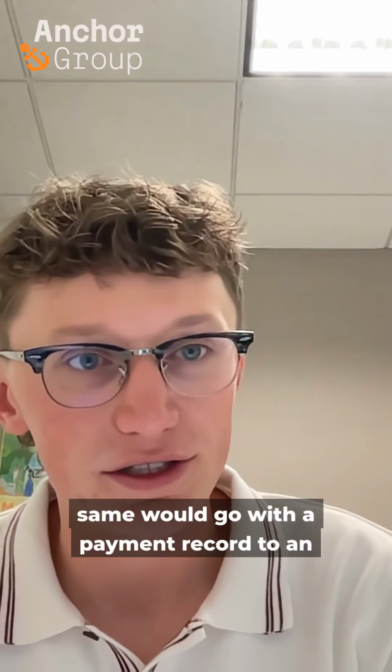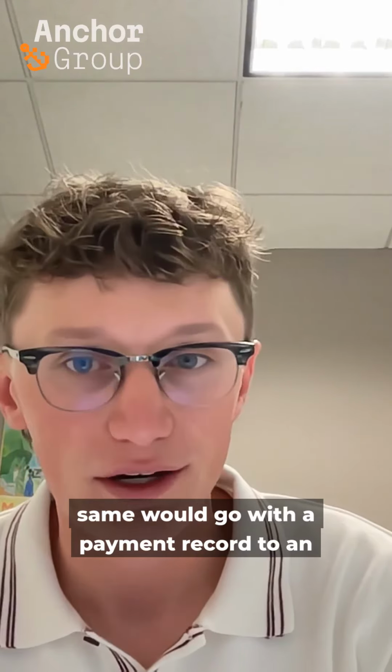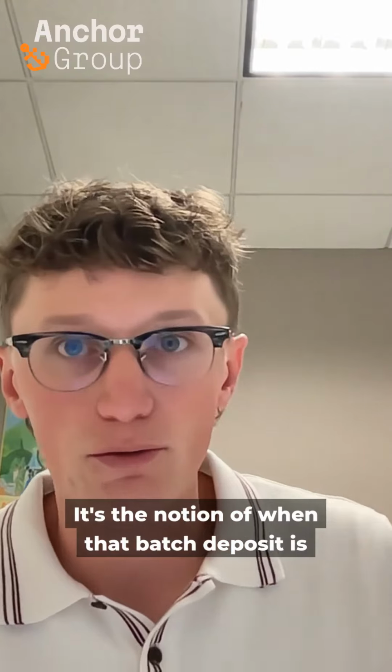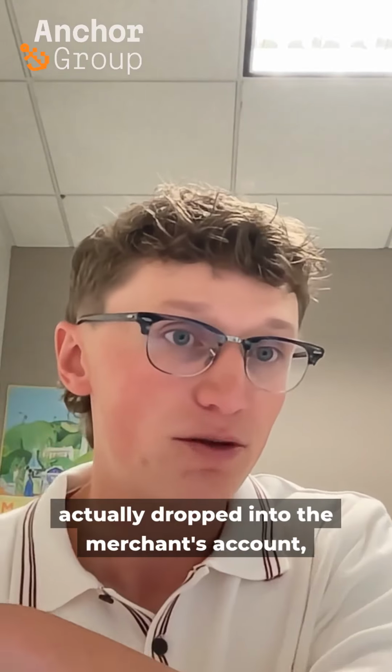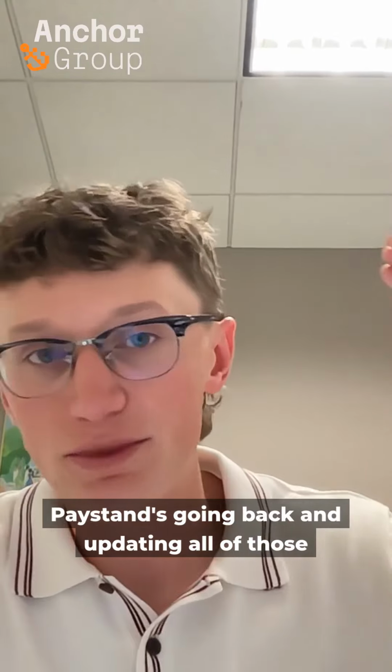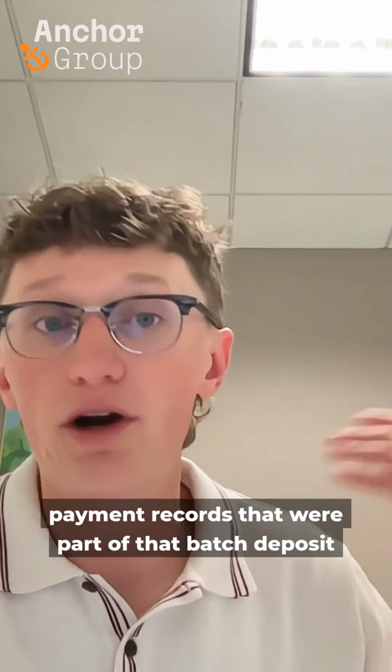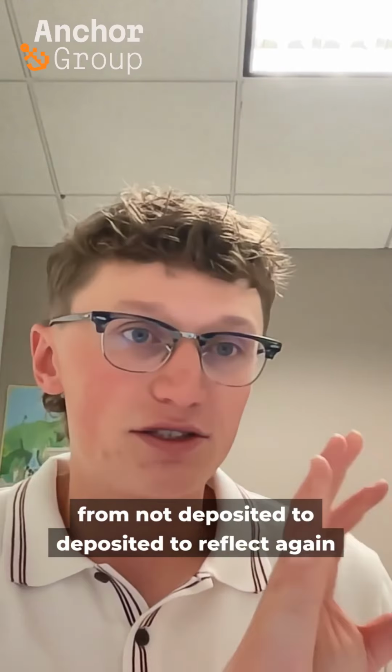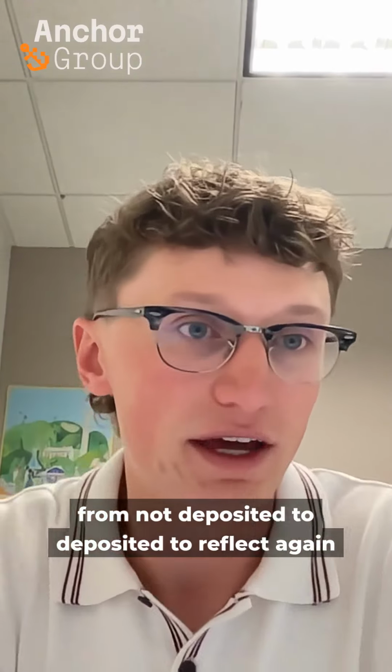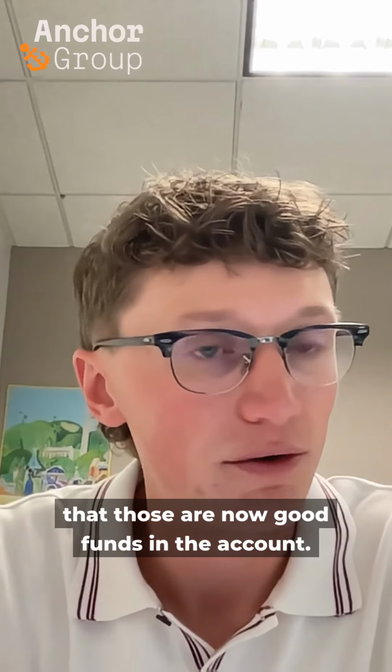Yep, precisely. So same would go with a payment record to an invoice. It's the notion of when that batch deposit is actually dropped into the merchant's account, Paystand's going back and updating all of those payment records that were part of that batch deposit from not deposited to deposited to reflect, again, that those are now good funds in the account.